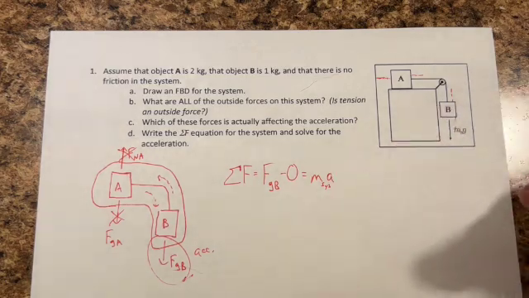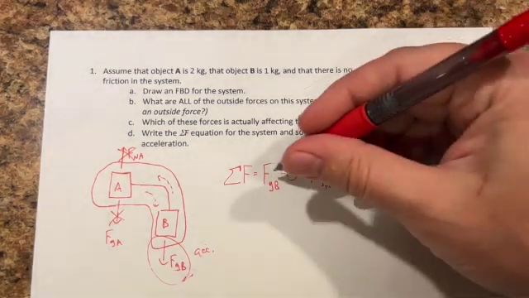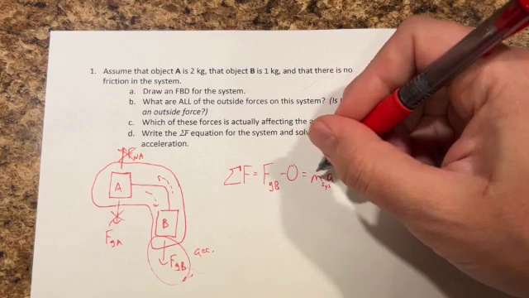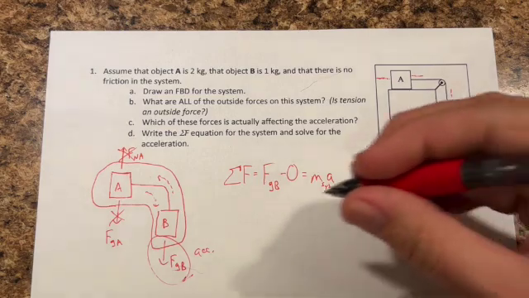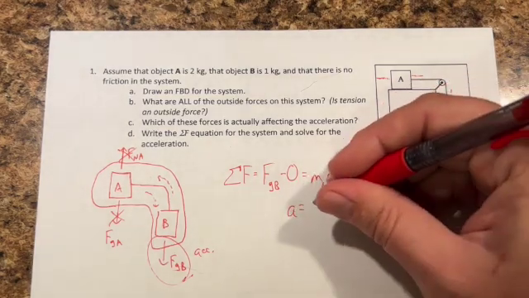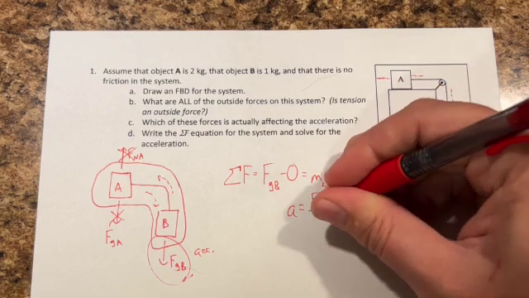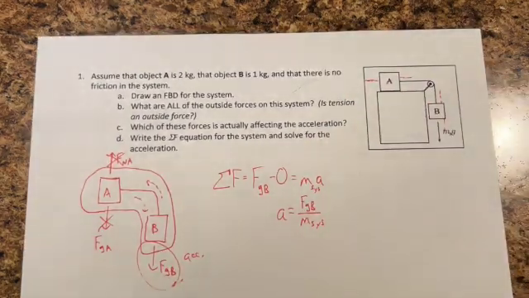So this is the mass for the whole system. Accelerating force minus no opposing forces is the mass of the system times A. And this makes it pretty easy to solve for that acceleration. It's the one accelerating force divided by all of the mass that's being accelerated.